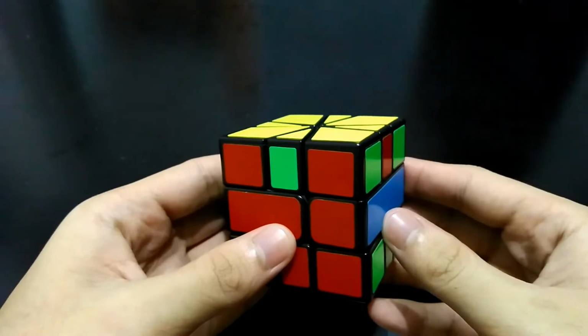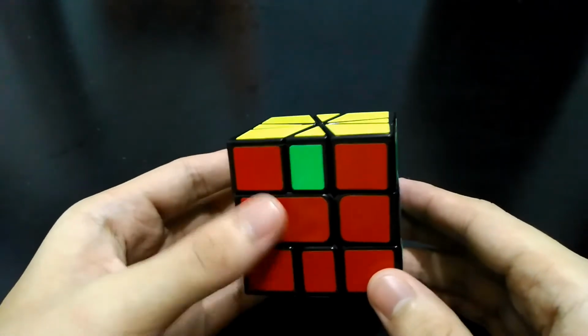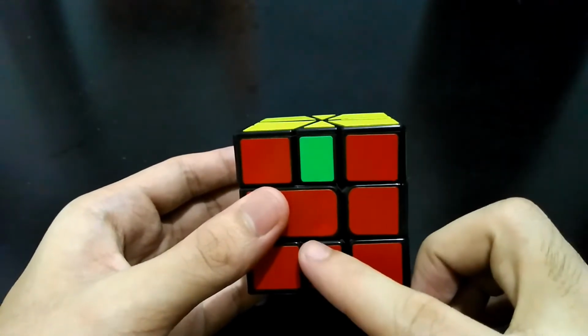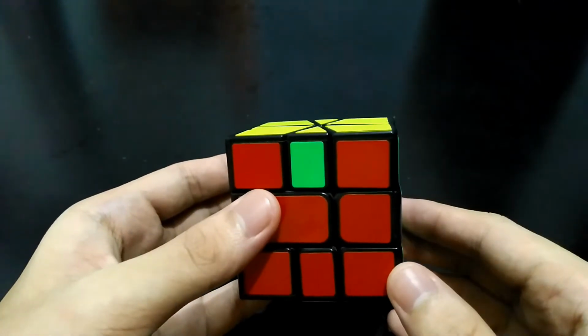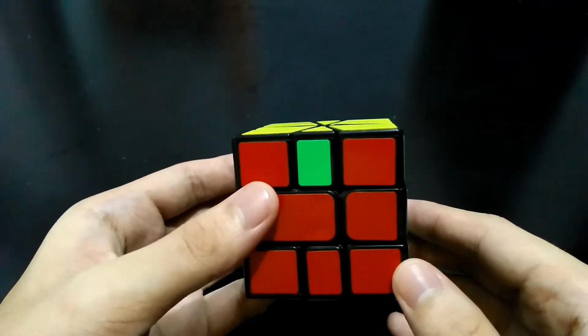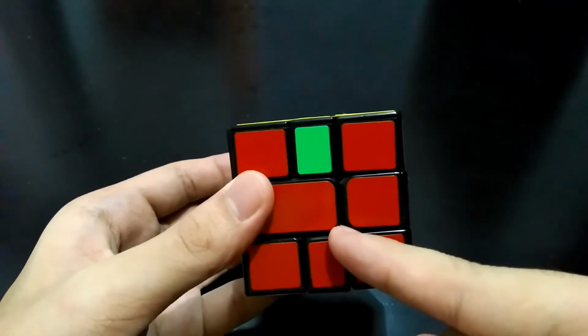If you have last two edges adjacent to each other like this one, face it like this, wherein one of the incorrect edges is at the front and the other one is at the right. Before doing the algorithm, make sure that you align the cube, wherein we can see a line here on the left side and not on the right side.